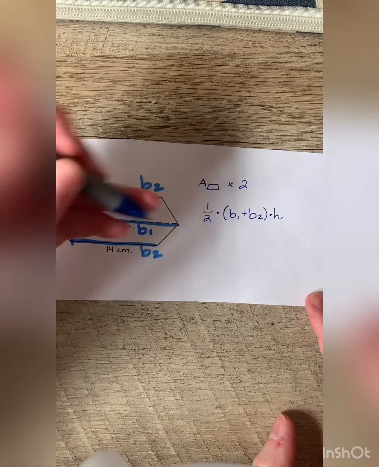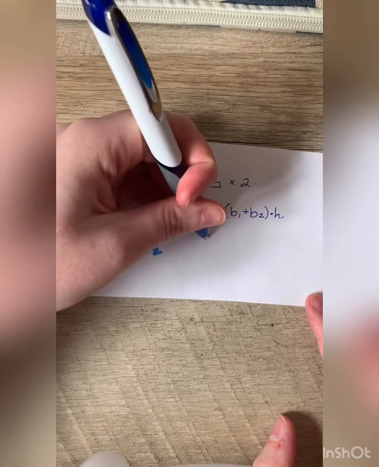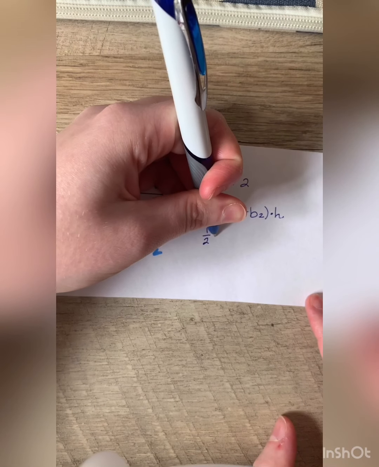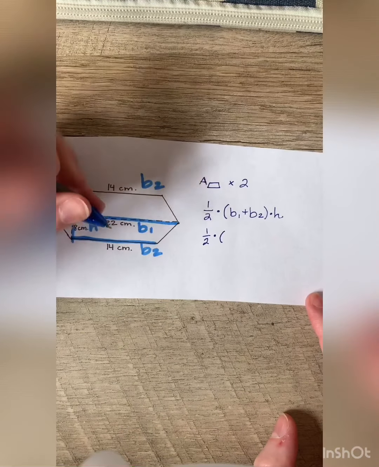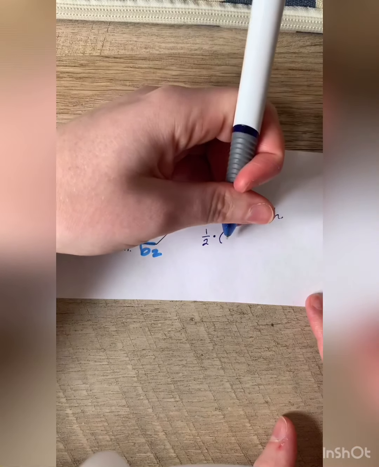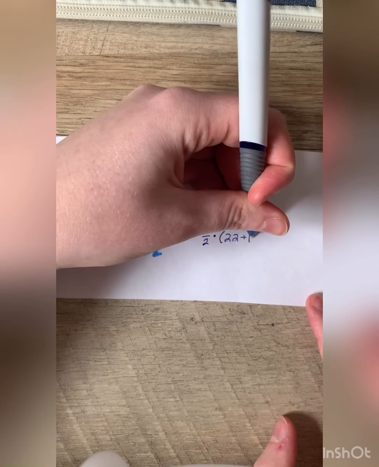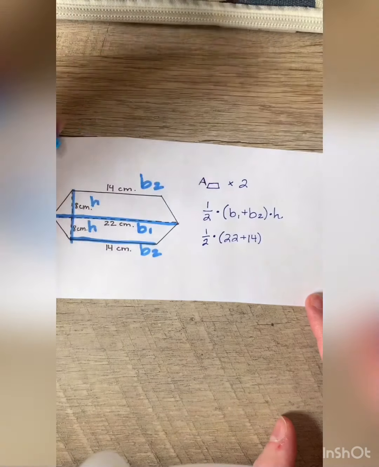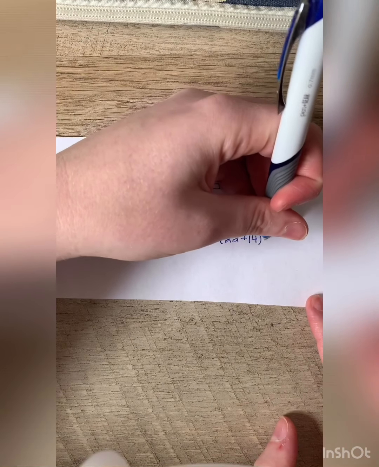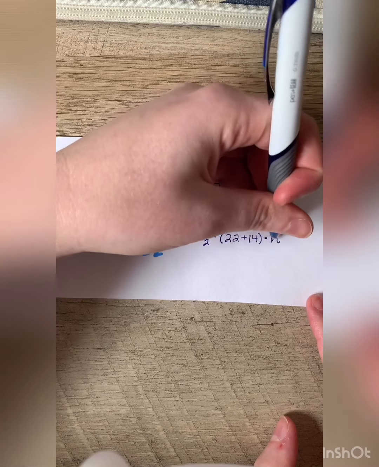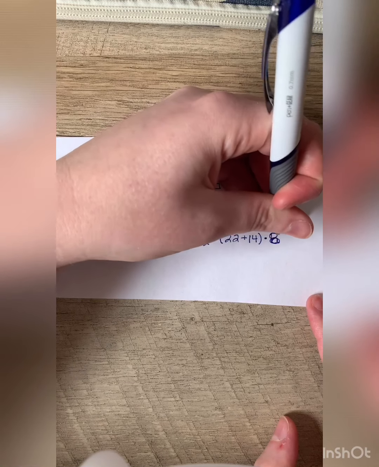I have still my 1/2, doesn't change, times my two bases, 22 plus 14, times their height, which is 8. Oops, 8.